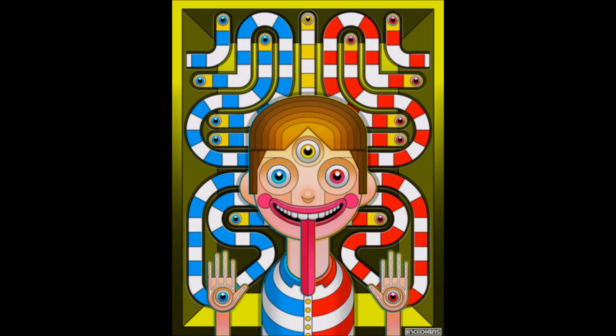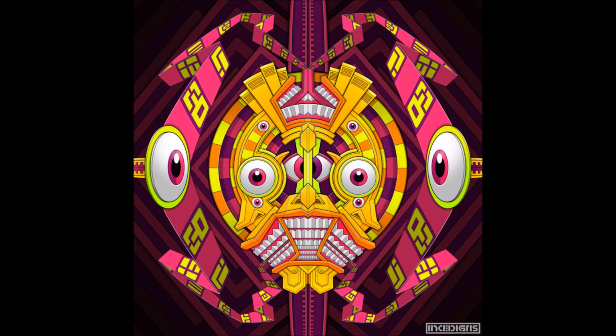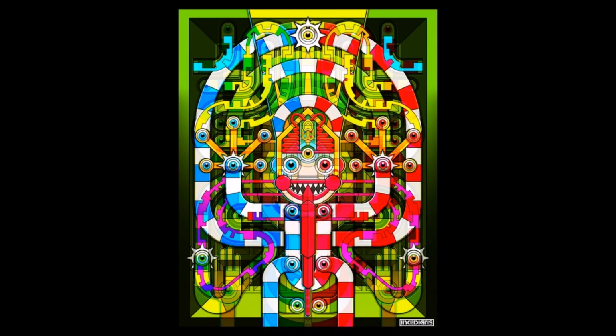And obviously you know what this person is depicting. It's the acid dimension or realm. And obviously this is also similar to the DMT realm because all of these are pretty much connected. And then the last artist is named Incedigris. And this guy is depicting primarily the DMT experience.